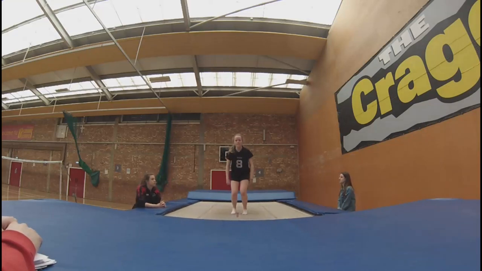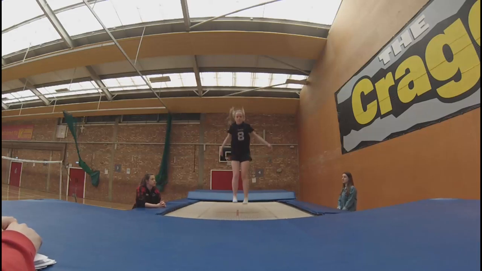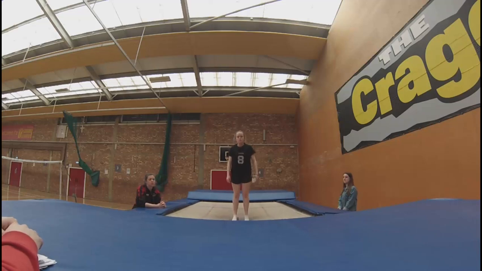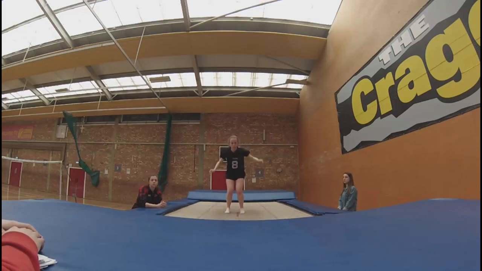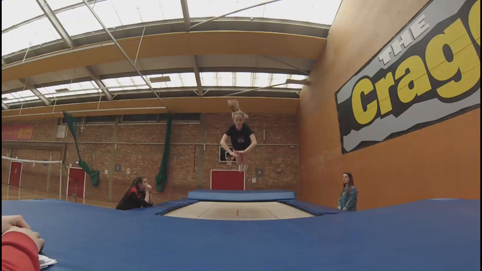Front drop. And back drop. Or front to seat. Boy.